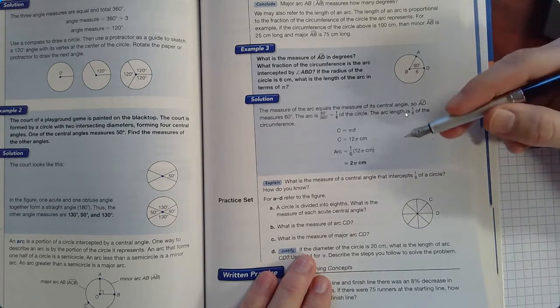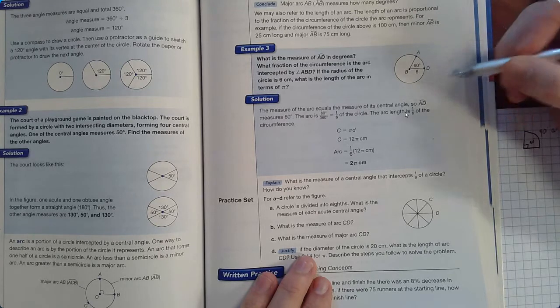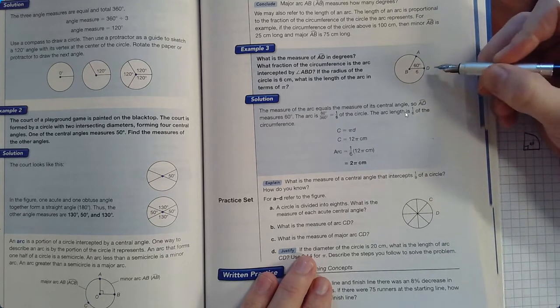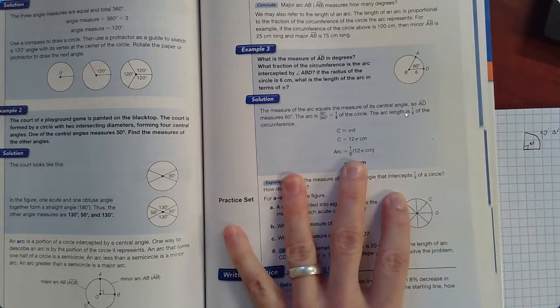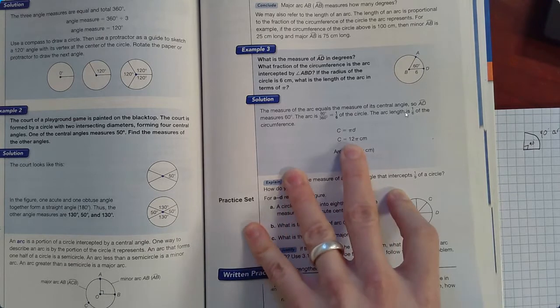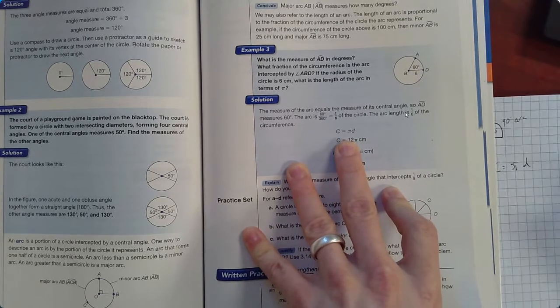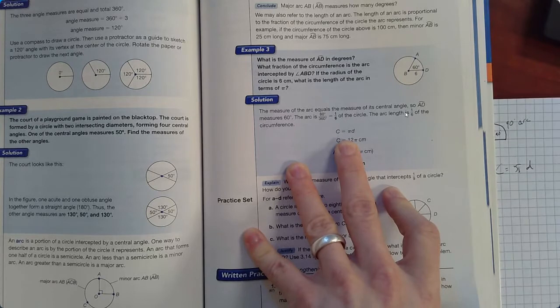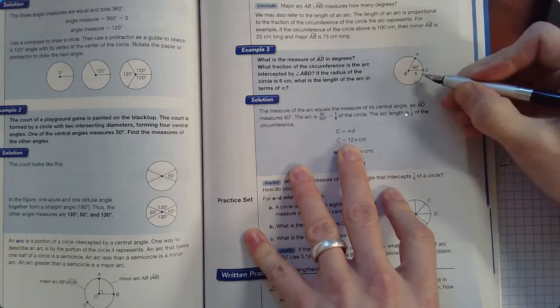So the angle here, the radius is 6. What is the length of the arc? Oh, okay, so this tells us the length of the arc. So what they're trying to say is, pi times the diameter equals the circumference. Circumference equals the pi times the diameter. Okay. We know the diameter is going to be 12, 2 times the radius.